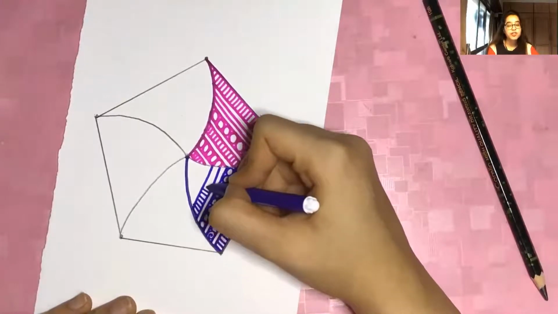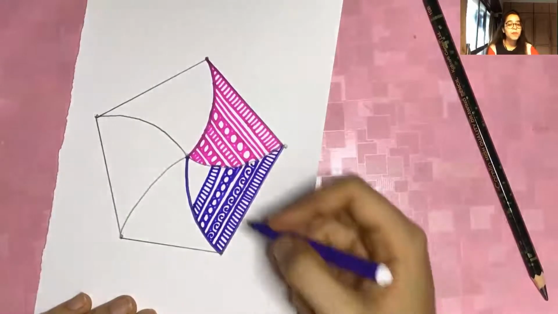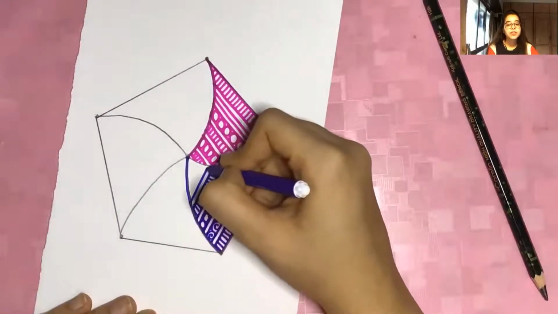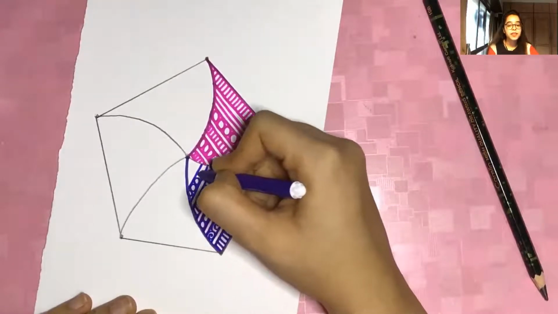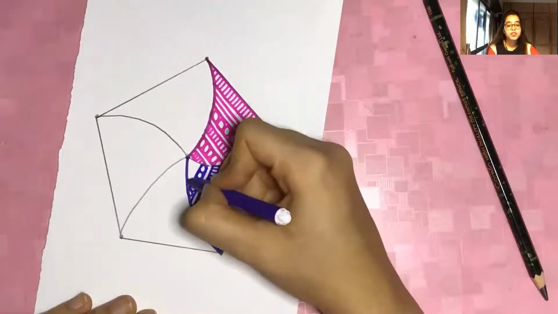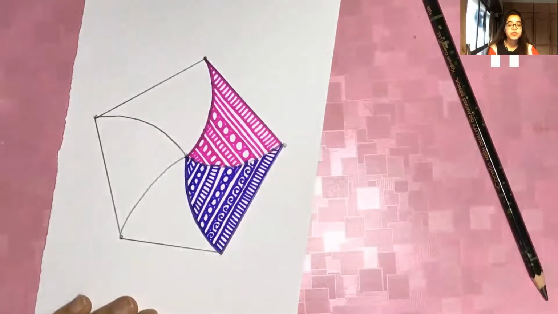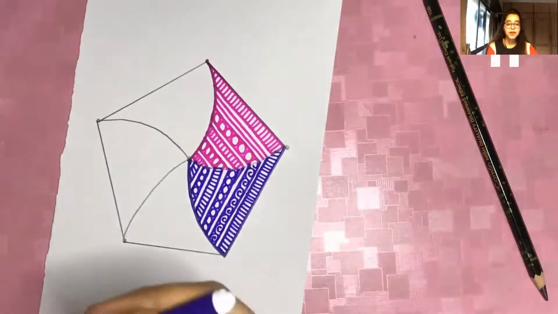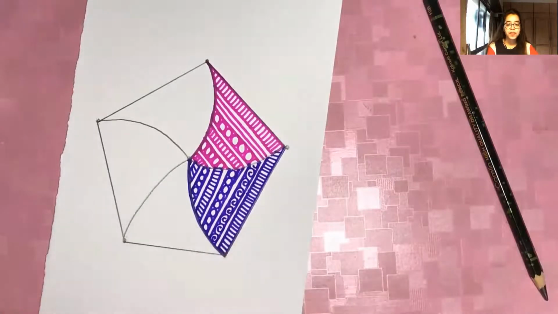So hence I'm not just repeating the patterns, and I'm just giving you your own free will to choose the patterns that you want. Just make sure again that you stay within the section only, and we just move towards the central portion. The moment we move towards the central portion, there's only little bit of gap left to fill the patterns. Yes? Okay. So we have our second section done as well. Let's move to the next section now.